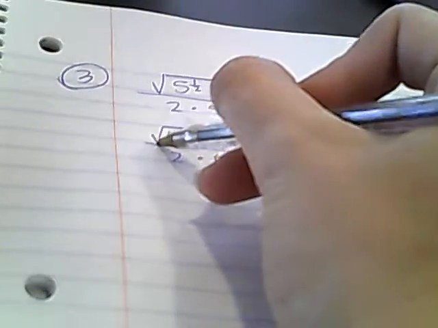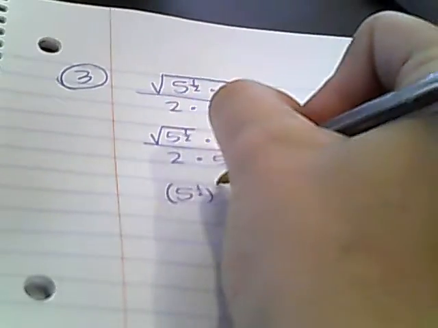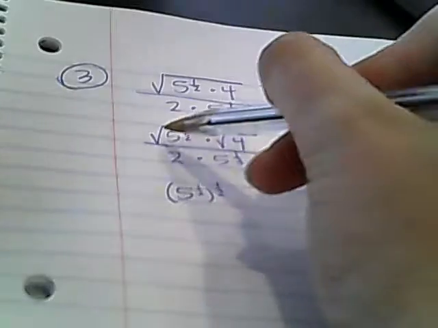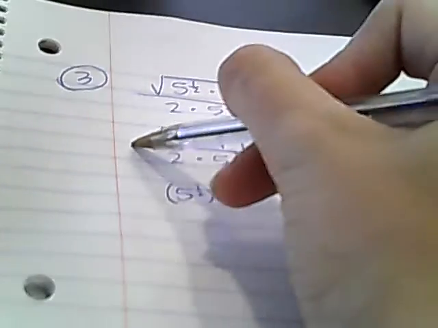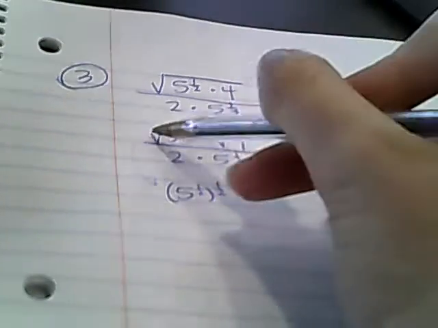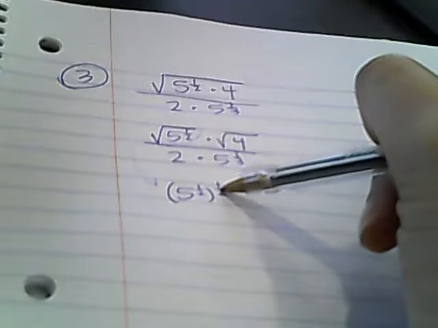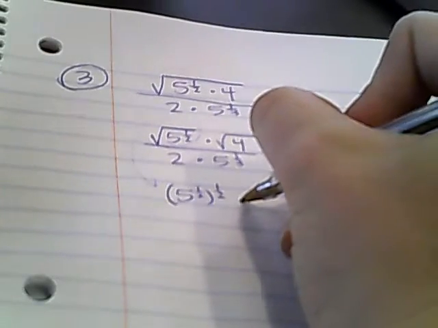So now for the top, that square root of 5 to the 1/2 power. We know that a square root is the same as a 1/2 exponent. So this is the same as 5 to the 1/2 to the 1/2 power. All I did from here to here is change it from writing square root to writing to the 1/2 power instead. Those are the same thing, a square root and a 1/2 exponent. So simplify it like that.